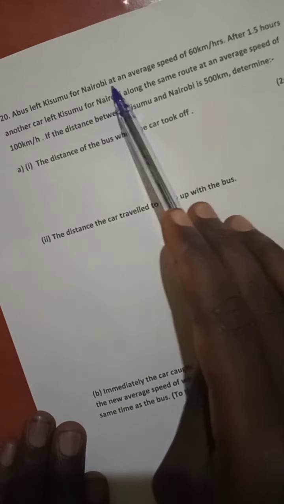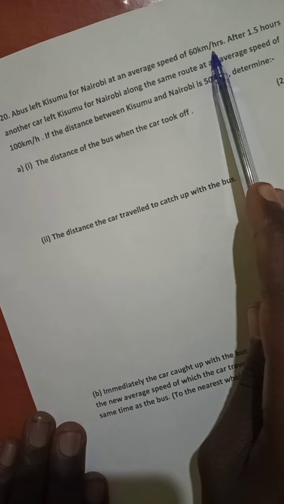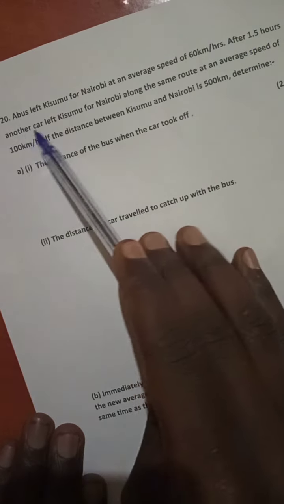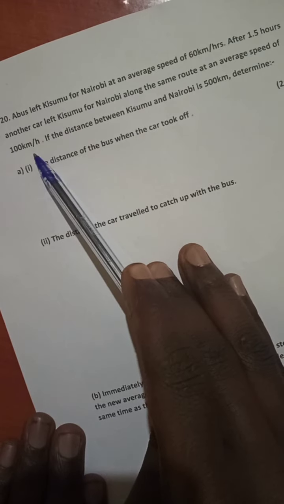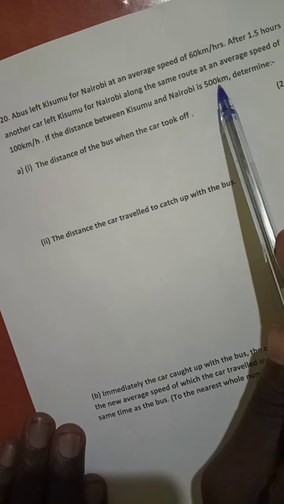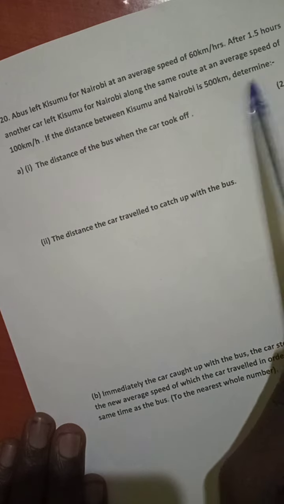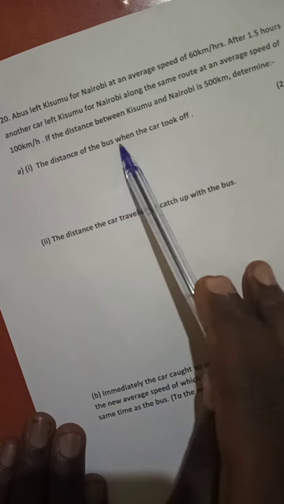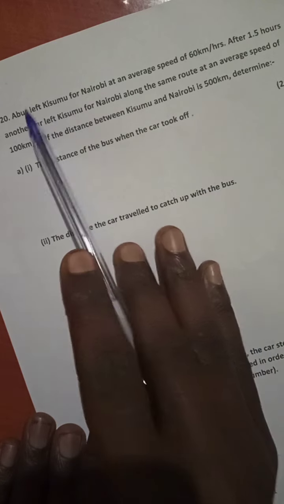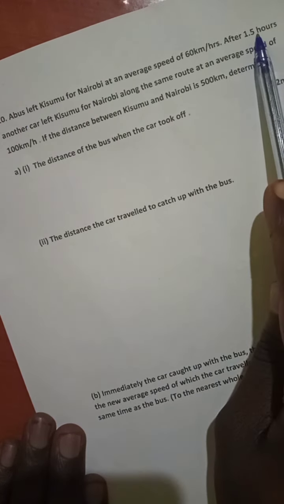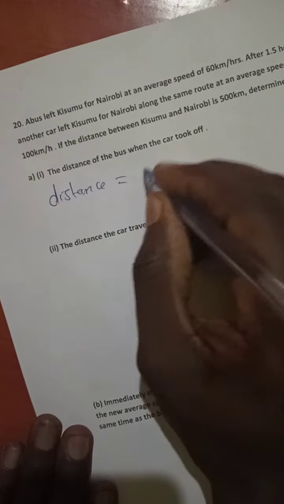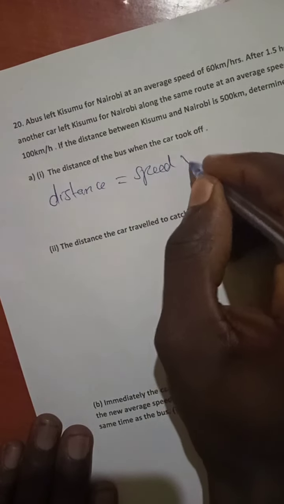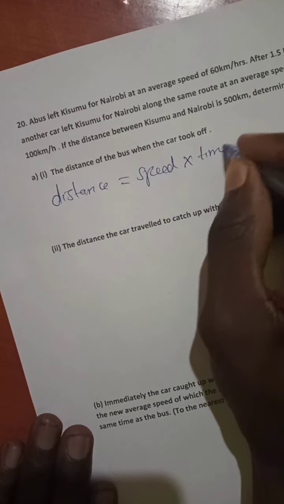A bus left Kisumu for Nairobi at an average speed of 60 kilometers per hour. After 1.5 hours, another car left Kisumu for Nairobi along the same route at an average speed of 100 kilometers per hour. If the distance between Kisumu and Nairobi is 500 kilometers, you have to determine the distance of the bus when the car took off. Remember, the bus left earlier by 1.5 hours. Therefore, it had covered some distance, which is given by the speed of the bus times the time taken before the car departed.